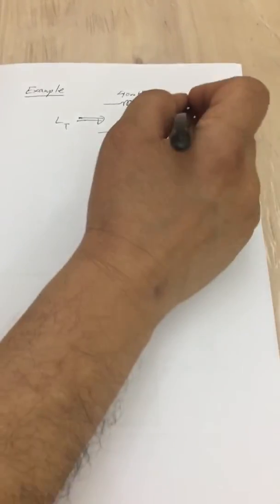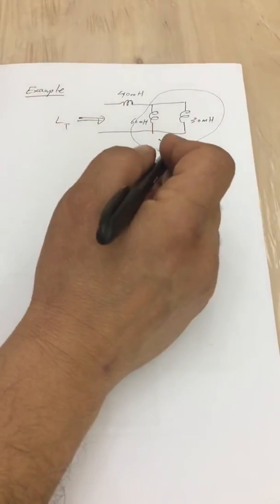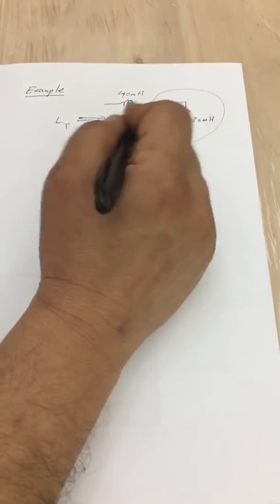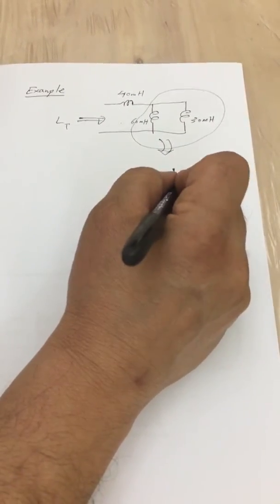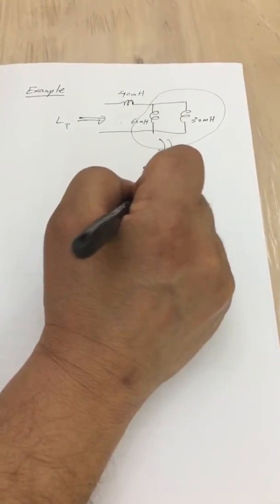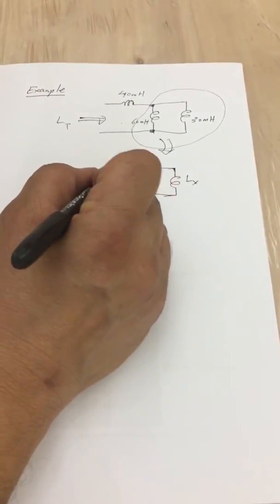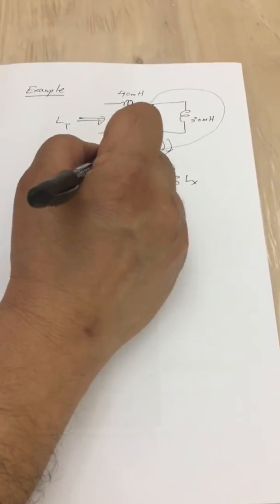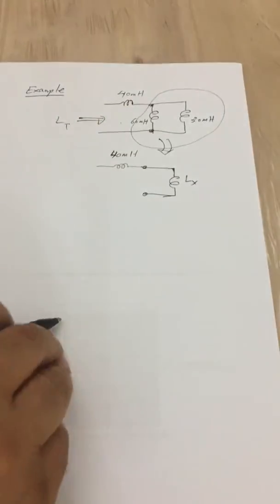Okay, first we look at these two. Both are parallel, so we convert them to Lx. These two nodes here, the same as these two nodes here, then connected with 40 millihenry. Okay, let's calculate Lx.